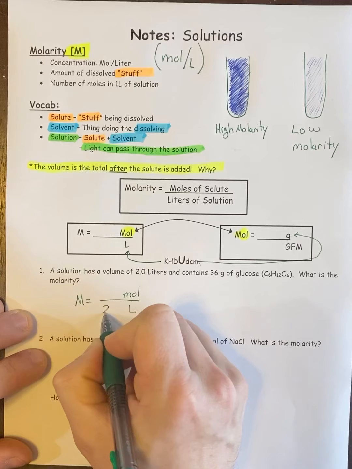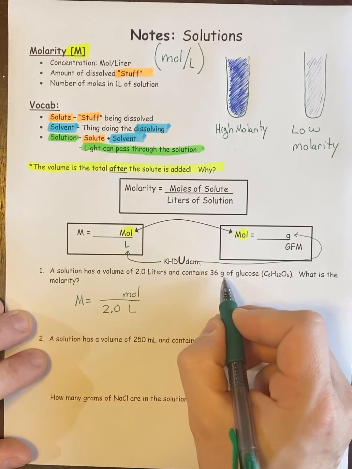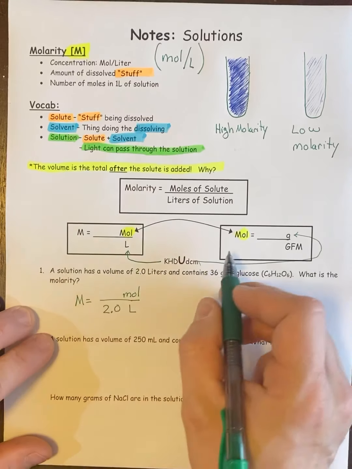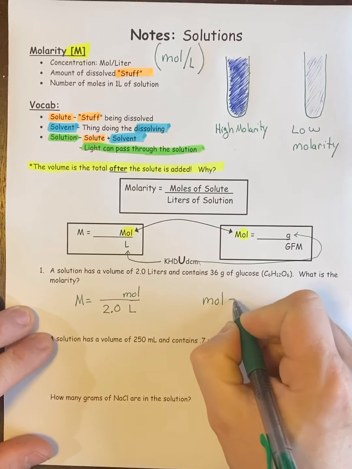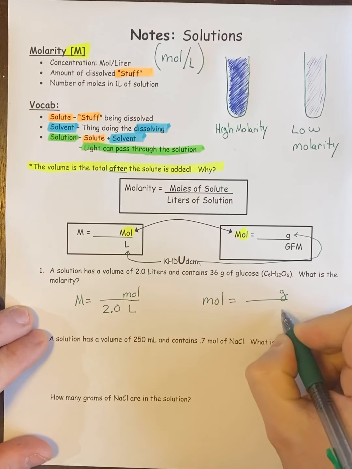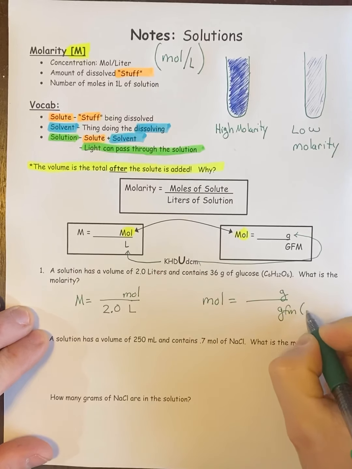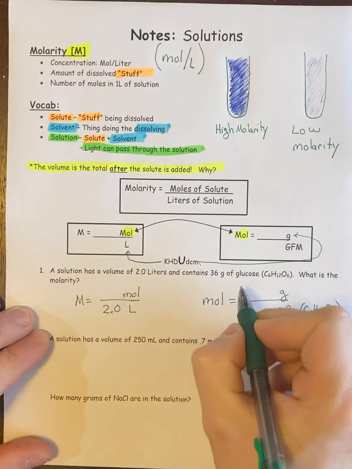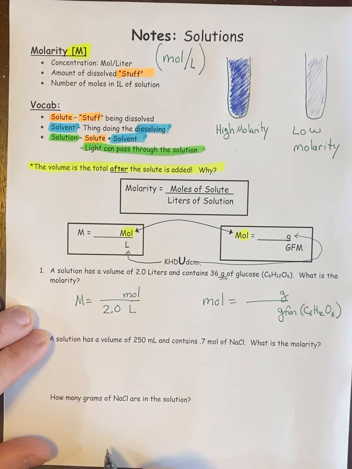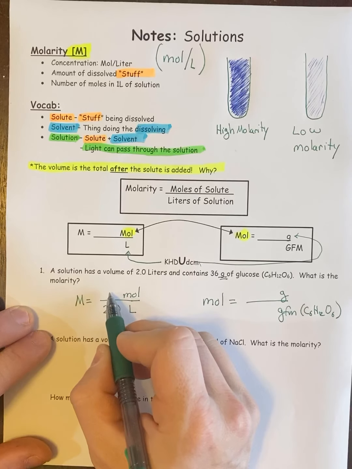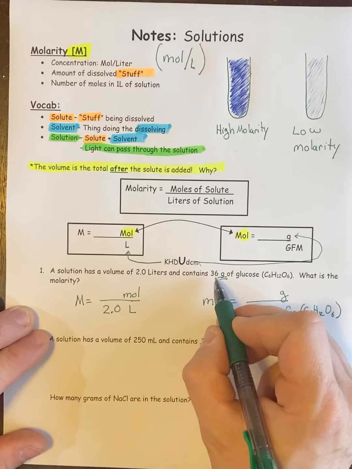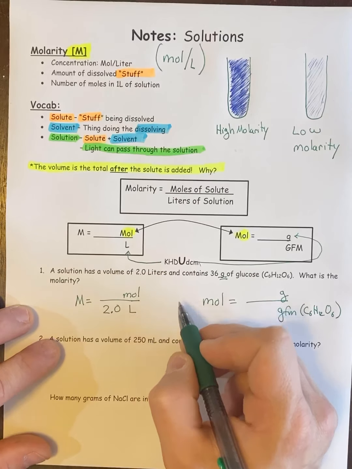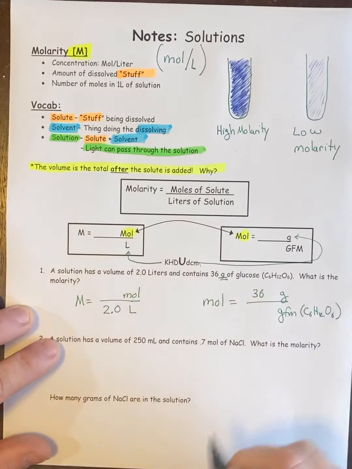The solution has a volume of 2 liters, so 2.0, and it contains 36 grams of glucose. Now, the reason I know I have to use both formulas here is because of units. It's always, unfortunately, the units. And the reason is simple. My 36 is in grams, and I know that this solution needs moles. But I also know that if I'm given grams and a formula, I can convert that into moles relatively easily. So my 36 grams goes there.